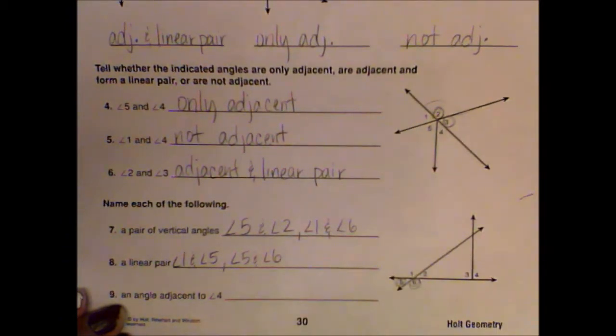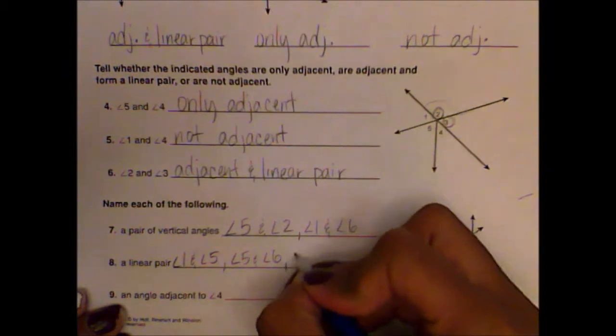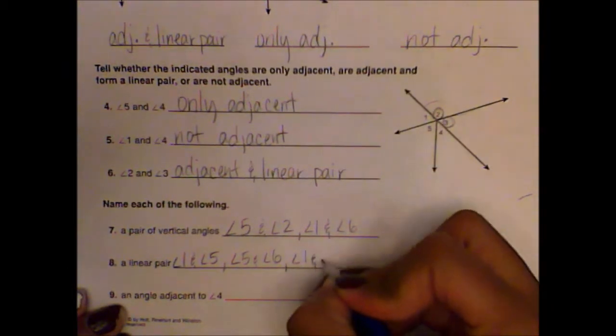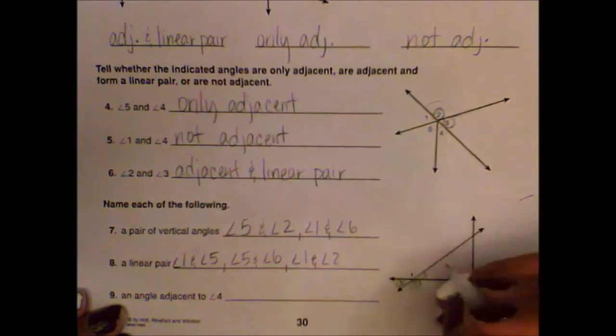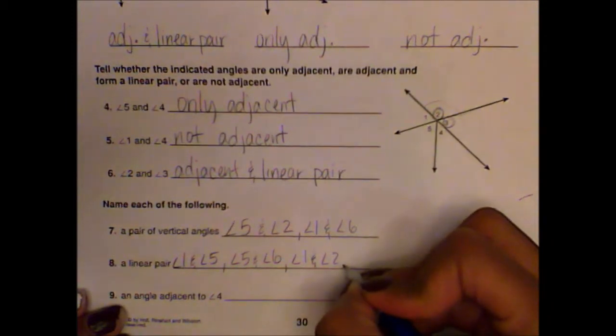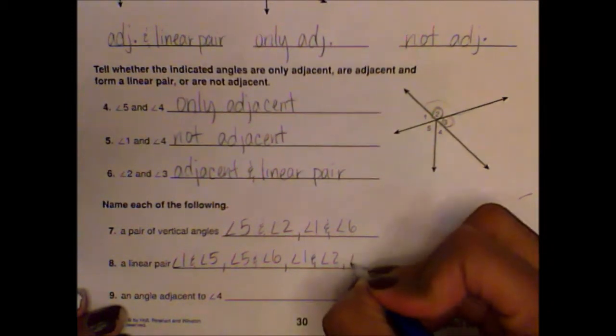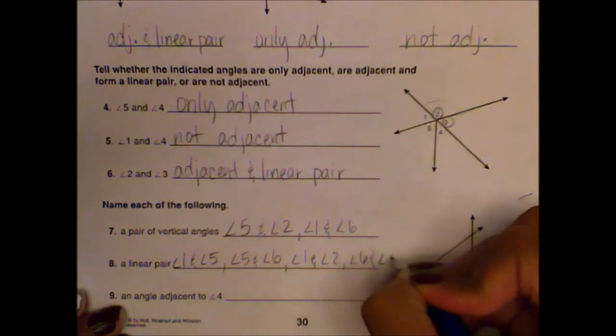Also, we can say angle 1 and angle 2. Okay, they're right here. So not only are they adjacent, but they also form a linear pair. And my last possible answer would be angle 6 and angle 2.